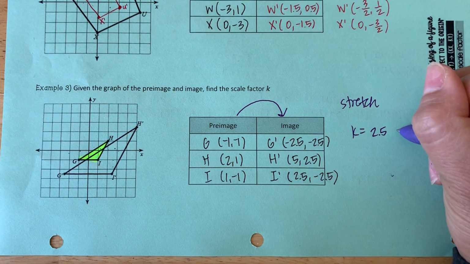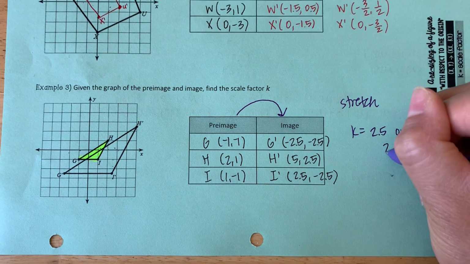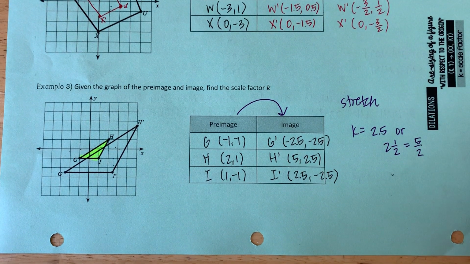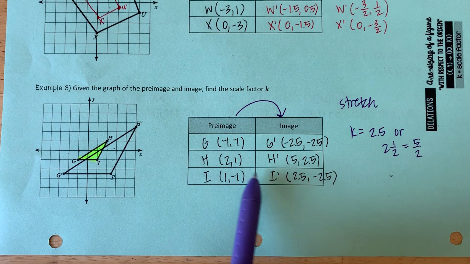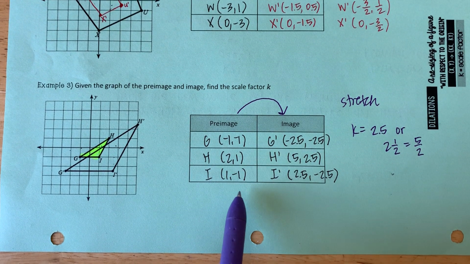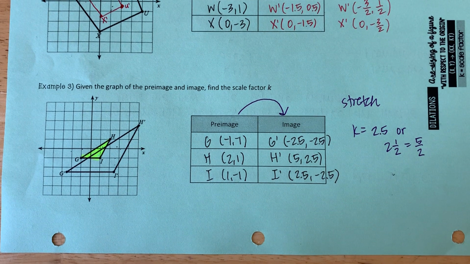Again, if you like fractions, you can write 2.5, or you could even write 5/2. Those are all correct answers, but you should double check to make sure that they all work for all of them, right? The scale factor should be the same for all of them.